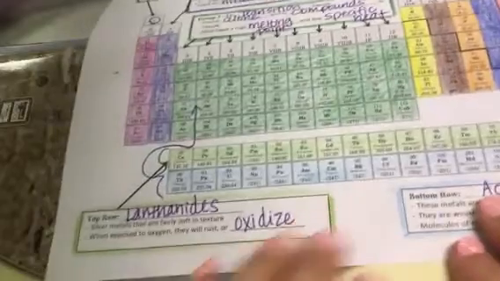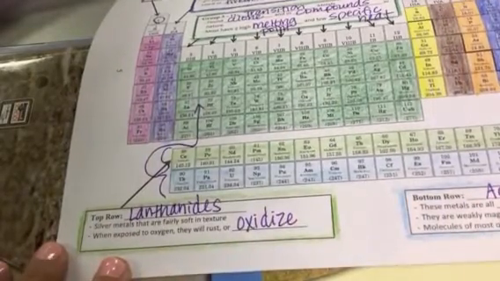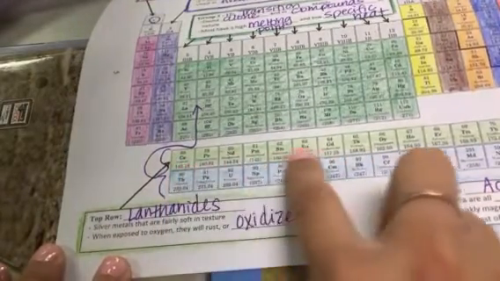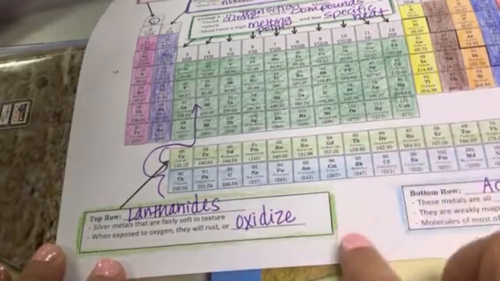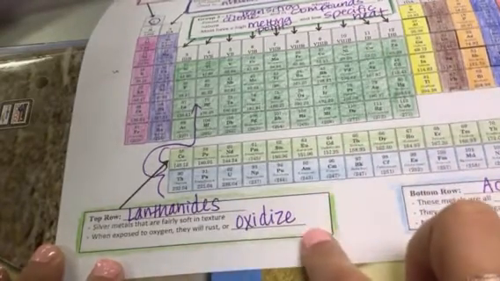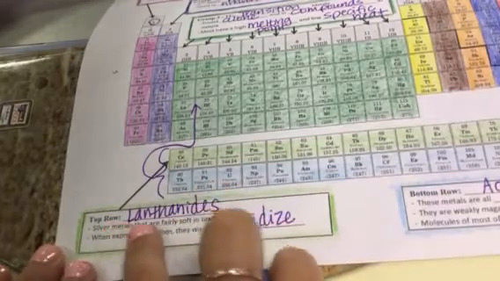Down at the bottom here, we have the lanthanides and actinides. For the lanthanides, we're going to color in light green, or kind of a lime green color. We're outlining the key down here in light green as well. The top row is going to be the lanthanides.